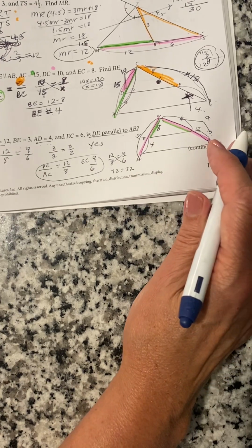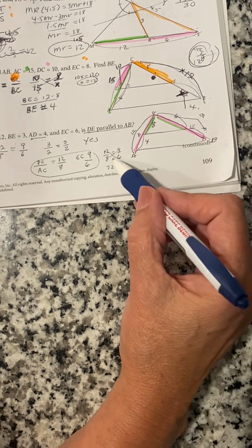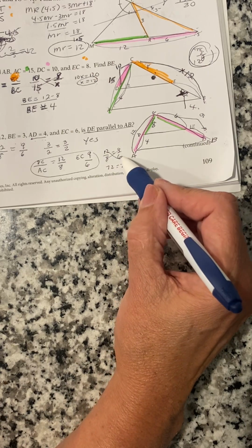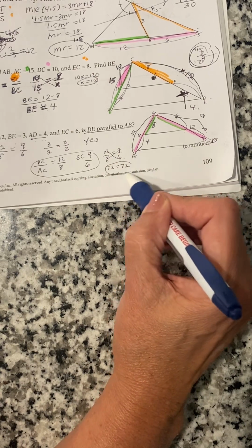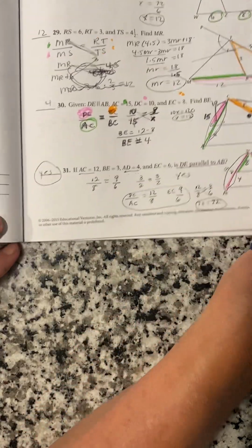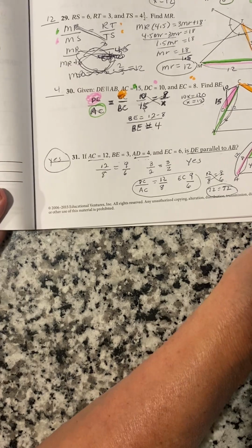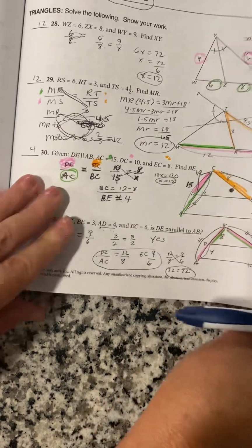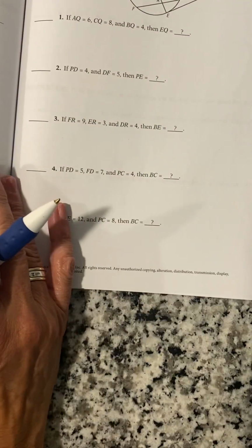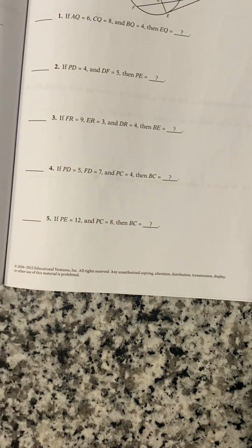Can you see this here? Let's calculate it out. 12 to 8 equals 9 to 6. Cross multiplying, 12 times 6 equals 72, and 8 times 9 equals 72. 72 equals 72. Yes, it's parallel. Did you write yes there? Yes. Okay. Now we have one more, and this proof is an easy one. Thank goodness.